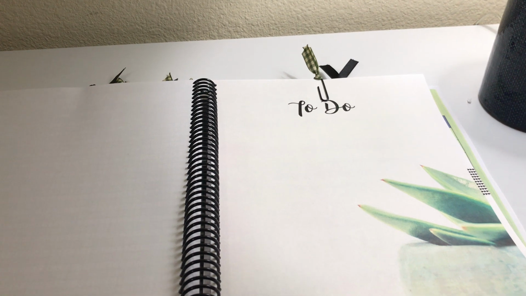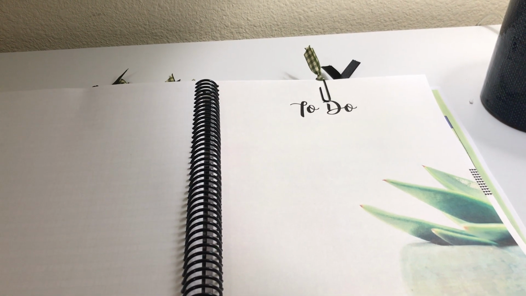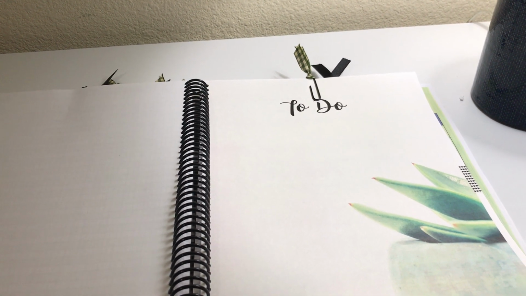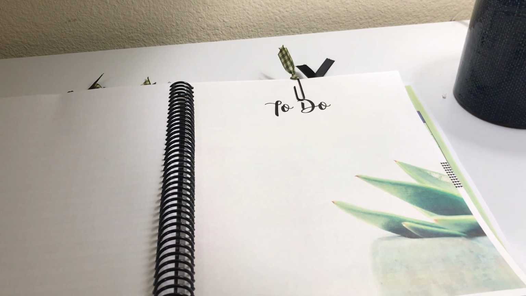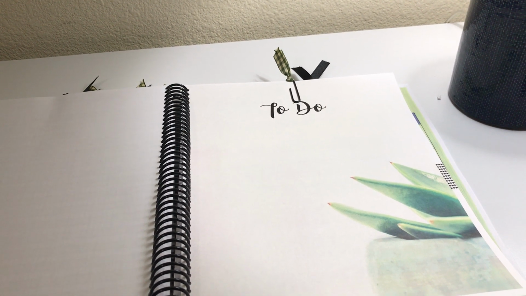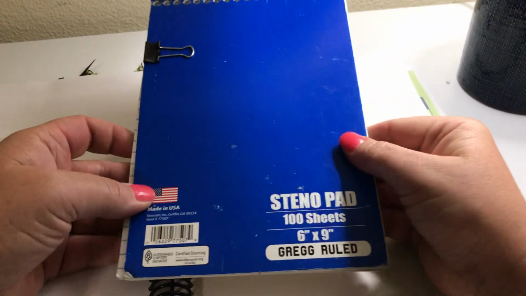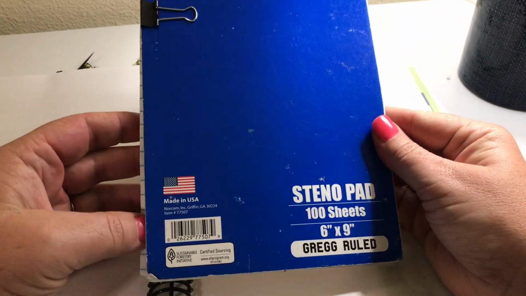Okay, the next section is by far the part that I use the most, and it's my to-do section. But before we talk about the to-do section and the different layouts we have for to-dos, I'm going to show you what I was using before I had a planner, because I still use it. I get a handy dandy little notebook like this, Stino pads.